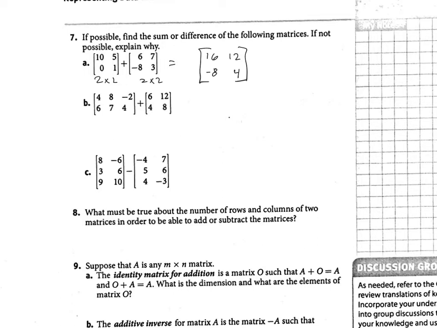This matrix in part B is a 2 by 3. And the second matrix is a 2 by 2. So this is not possible. The dimensions are not the same. So that's what they mean by don't just say you can't do it, explain why.